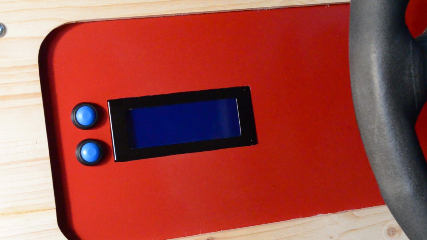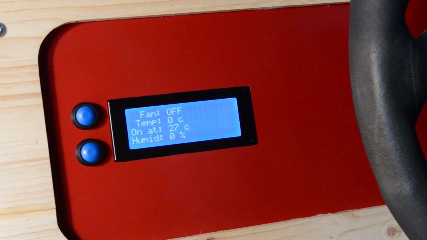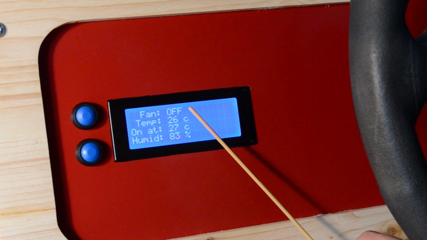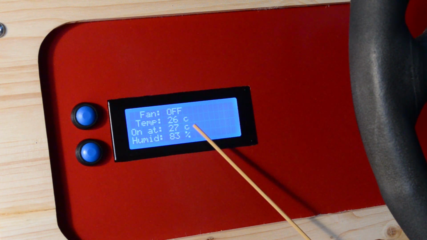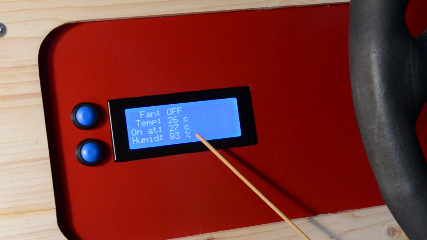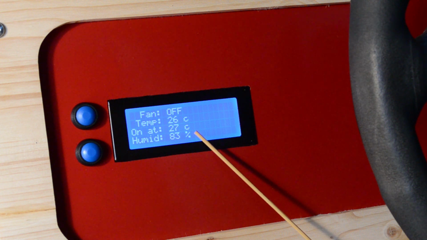So let me turn the power on to this fan controller, and when the board first boots up, it takes a second to take a reading from the temperature sensor. But what I'm showing here is that the fan is currently off. The temperature right now is 26 degrees Celsius. I want the fan to turn on at 27 degrees Celsius, and I'm also showing the humidity, which I can read from the sensor that I've got, just for information.